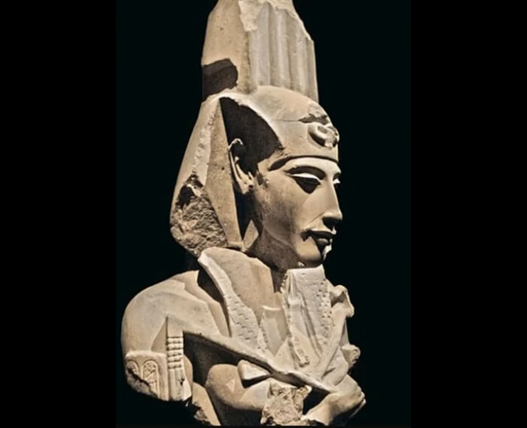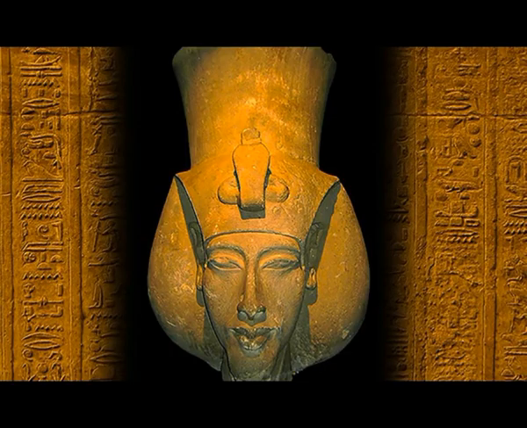Akhenaten was a pharaoh in the 18th dynasty, the father of the famous Tutankhamun. His contemporaries called him the ruler of heretics. The ancient Egyptians tried to erase his legacy from history, so very little is known about him. But what we know about him makes us wonder who or what he really was.